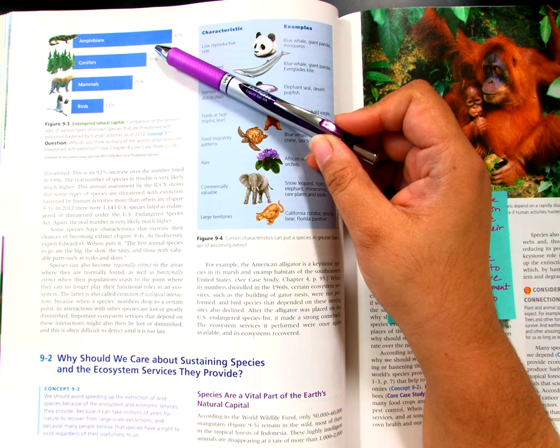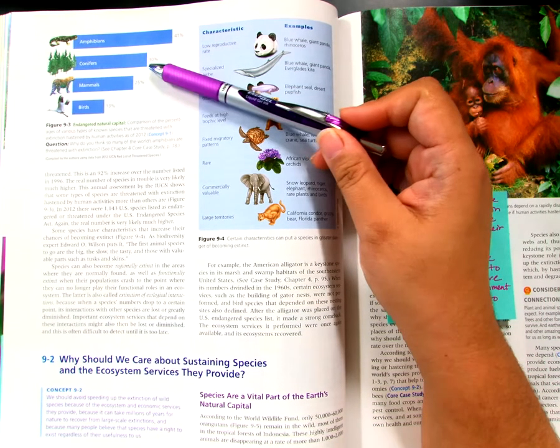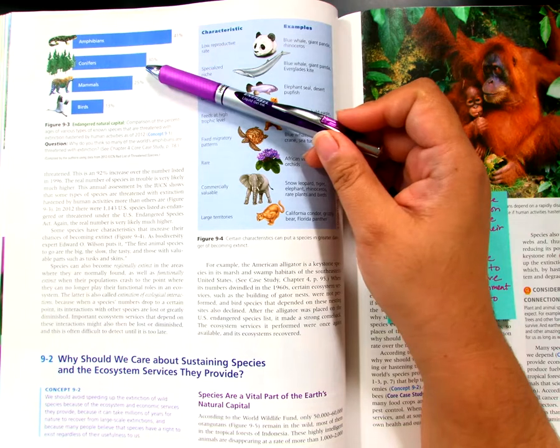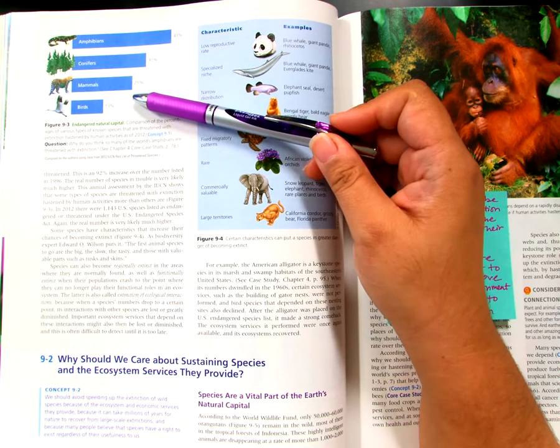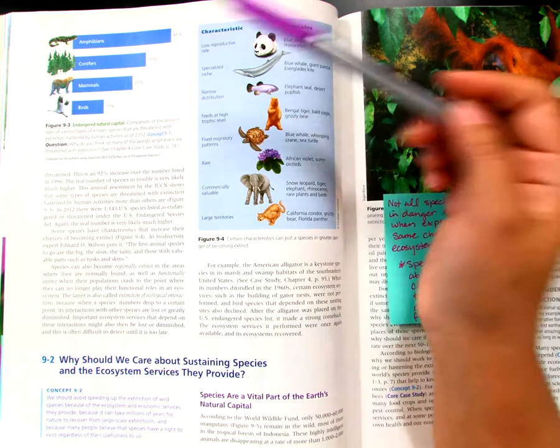Plus, all amphibians have moist skin, so things are able to diffuse across their skin. Then, of course, you've got trees, or conifers in particular, mammals, the larger animals, and we'll talk about the reason for that in a second, and then birds.